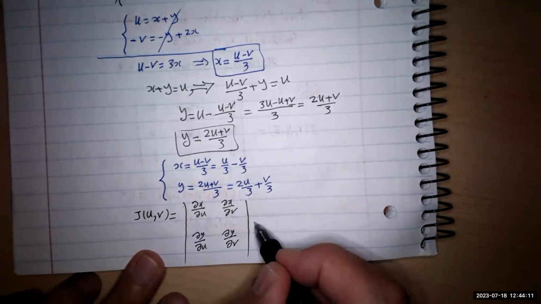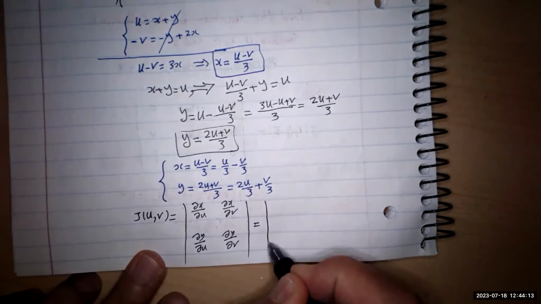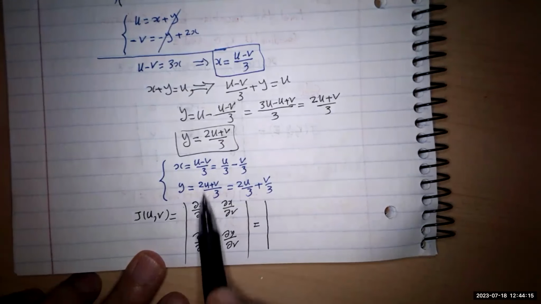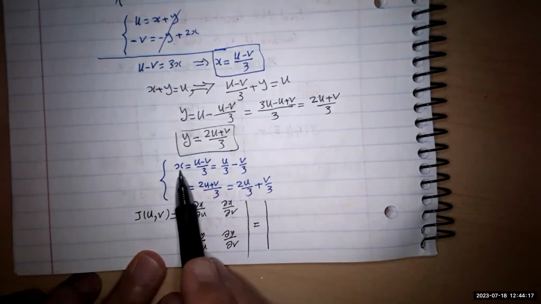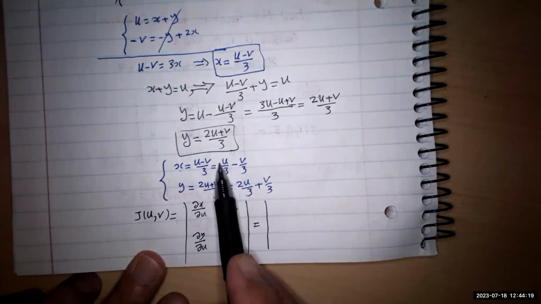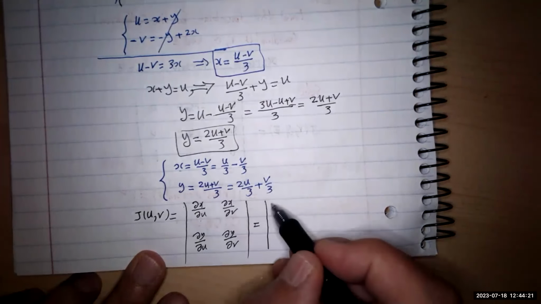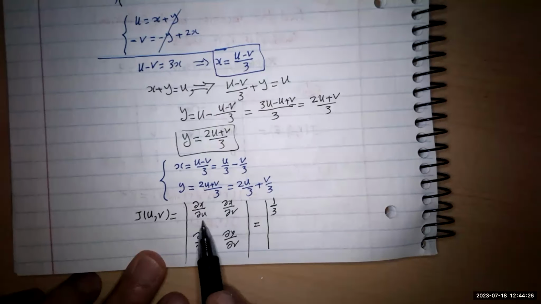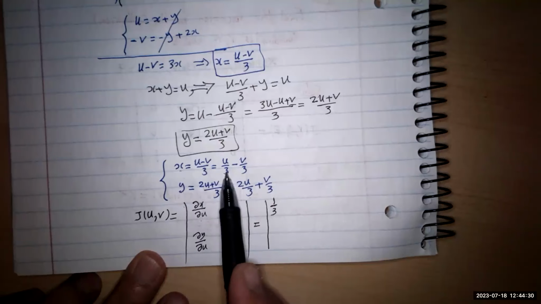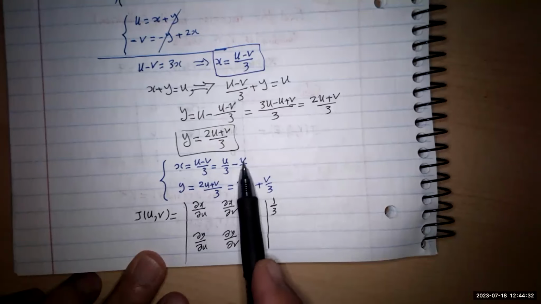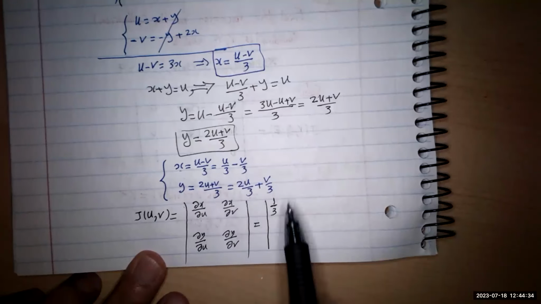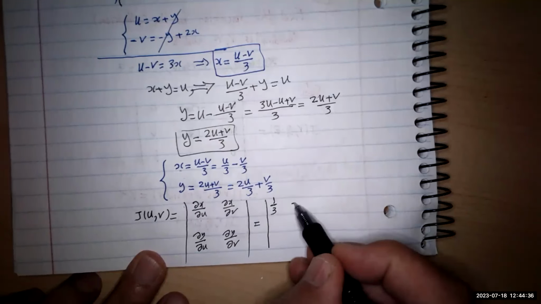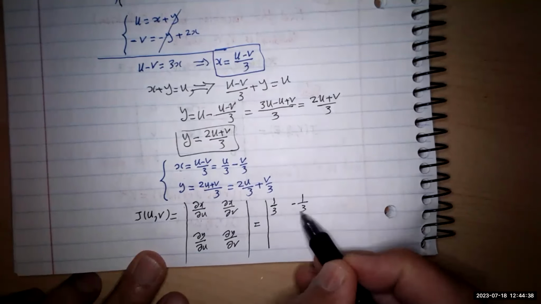Substitute equal to the Jacobian of ∂x/∂u. This is it. ∂x/∂u gives only 1/3. So that gives you 1/3. Okay, 1/3. Now ∂x/∂v: differentiate with respect to v, that gives negative 1/3, because the other term would be 0. Negative 1/3.